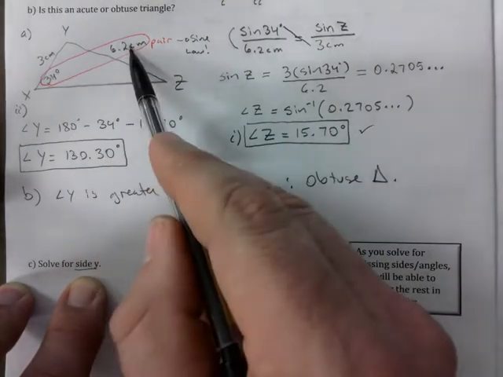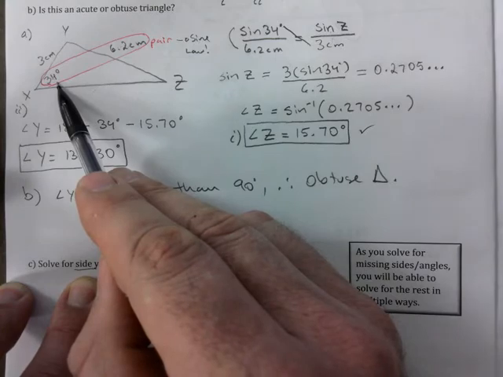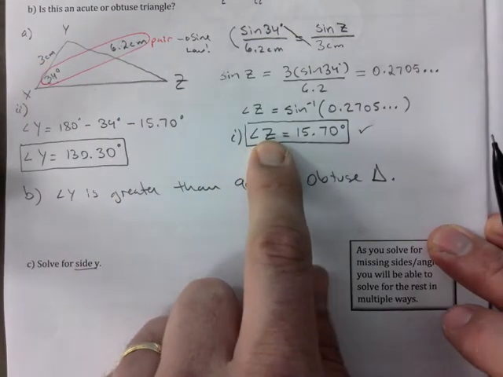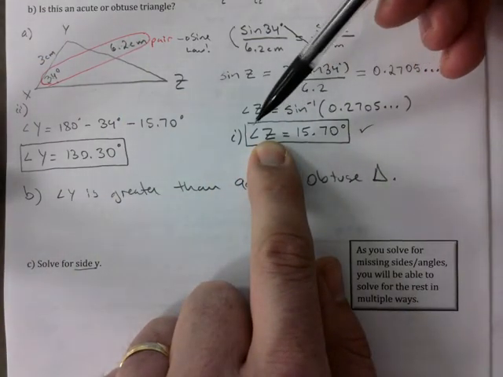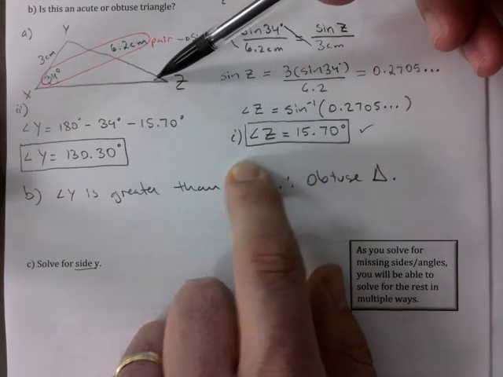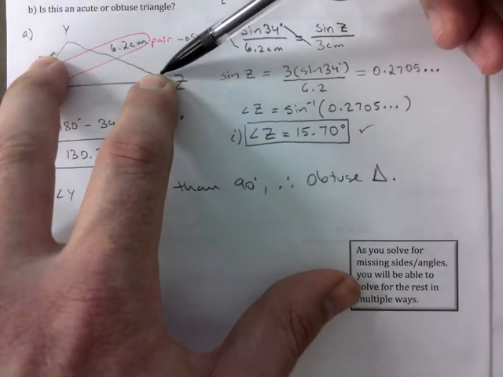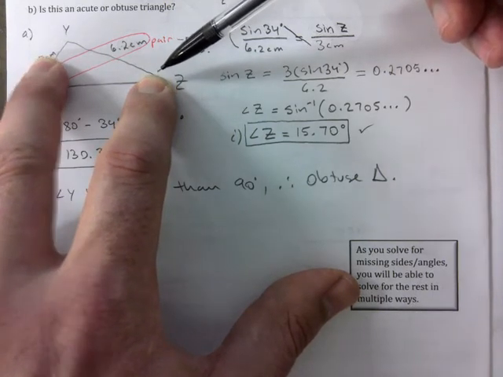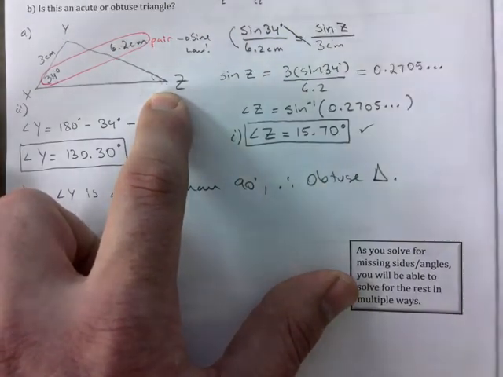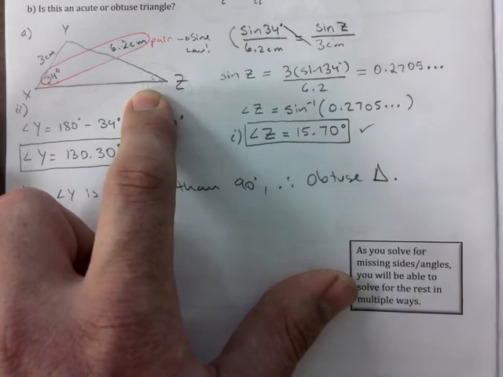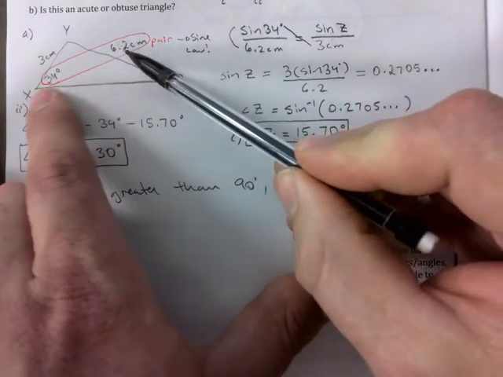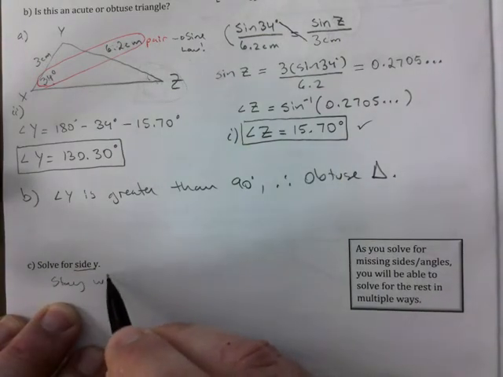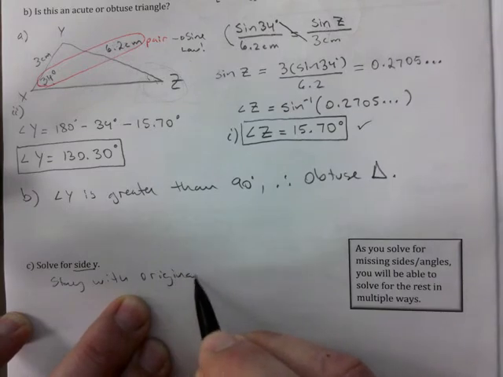I always go back to the original pair. I do not use the new one, because follow me here. We have another pair now, right? Once we find Z, we have another pair, correct? Are you following that? Could you use that new pair? Yes. You could use Z like this as your pair. But if you made a mistake here, it's going to carry over, right? So I'd like to stick with the original pair. Okay? So stay with the original pair.